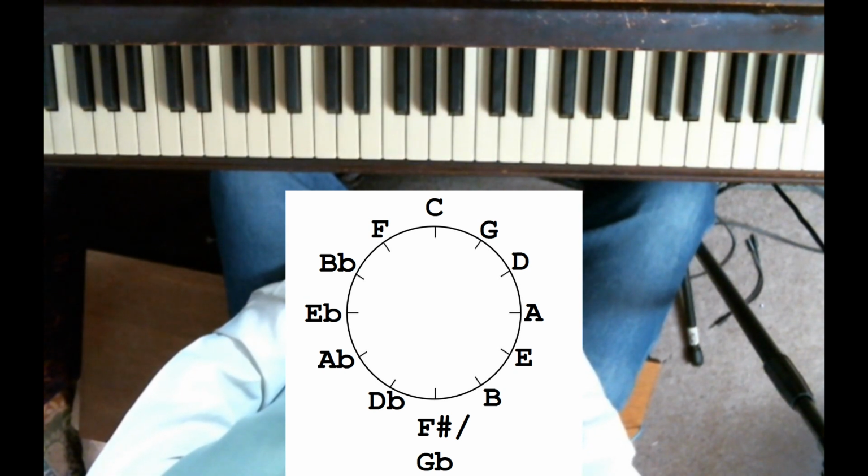The key of E has four sharps: F sharp, C sharp, G sharp, and D sharp.